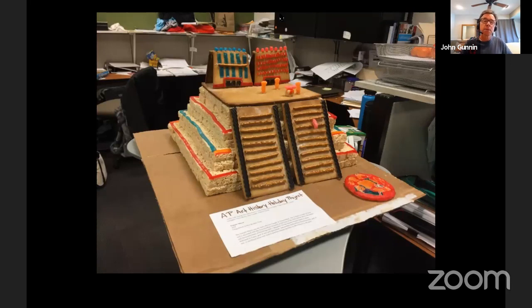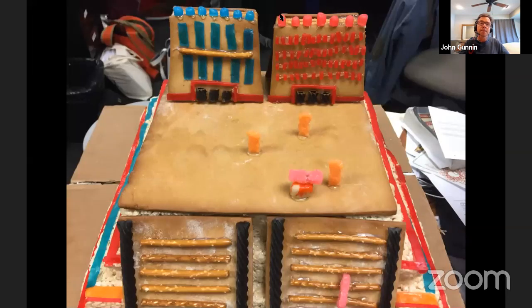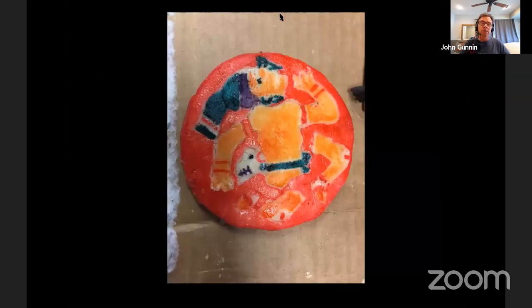Now, I had to show this because for part of their end of school party before winter break, the Sage Hill students made a Templo Mayor out of Rice Krispie treats. I just had to bring back Rice Krispie treats today. Sorry about that. It's a fixation, I guess. And they did a good job. I see pretzels. And then they also made a Coyolxauhqui stone. You remember Coyolxauhqui was the dismembered goddess on the stone.